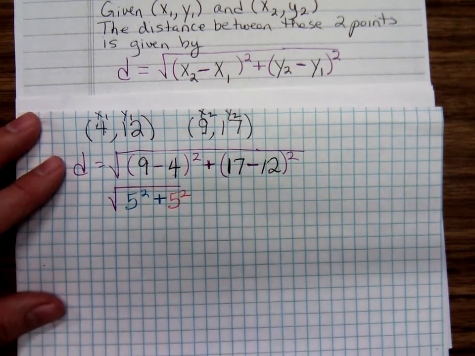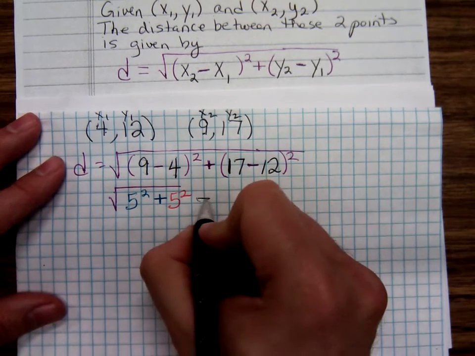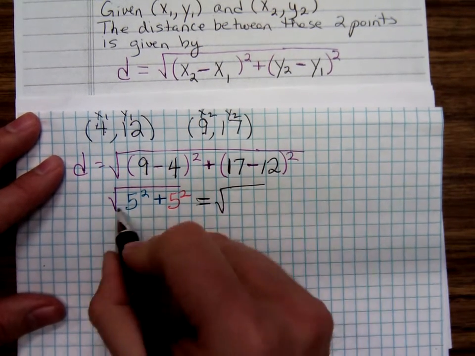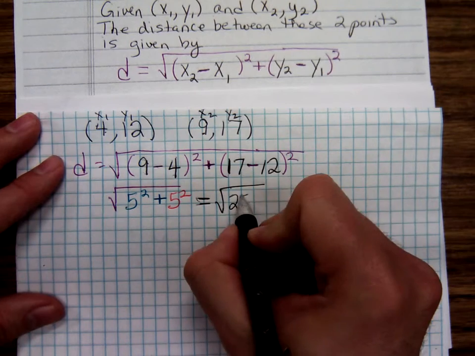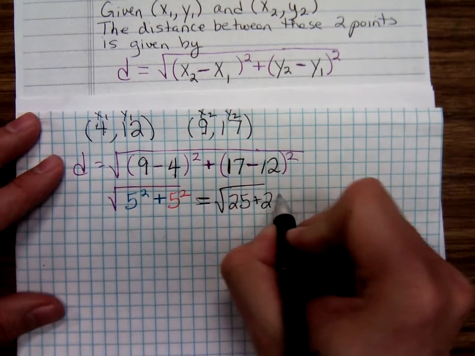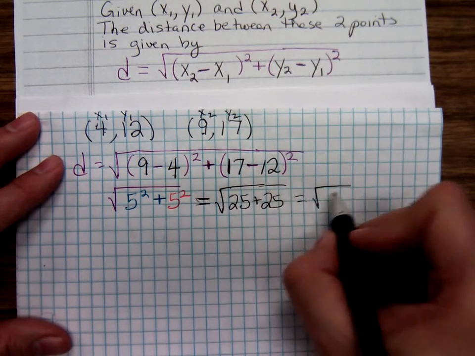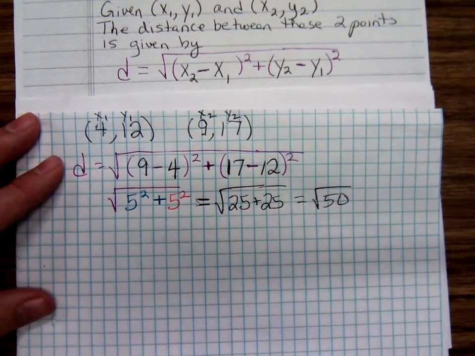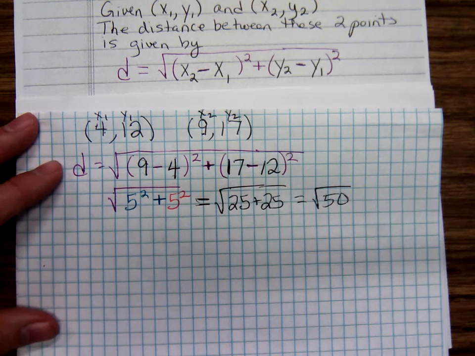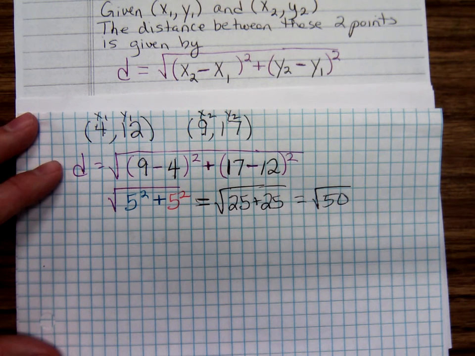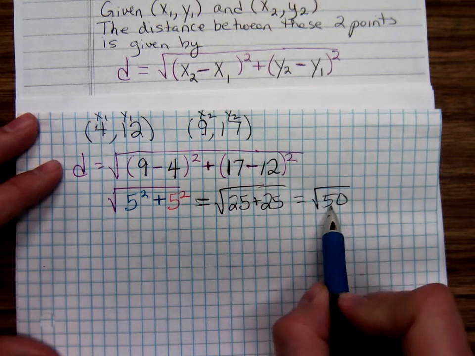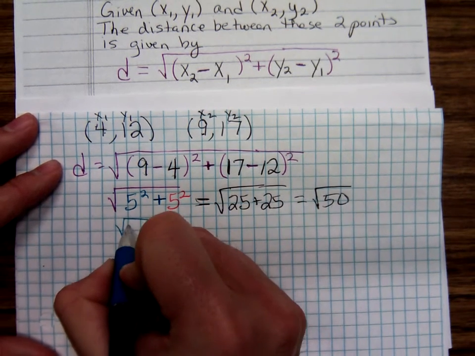And let's see, how can I simplify that? Well, that would be 25 plus 25. Wait, you got to add them first to get 50. And now try to simplify. We can think of this 50 as 25 times what? 2.